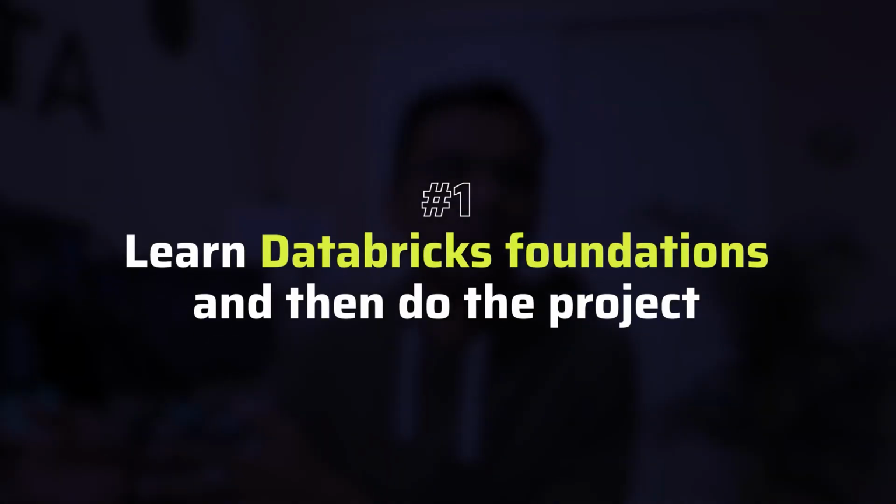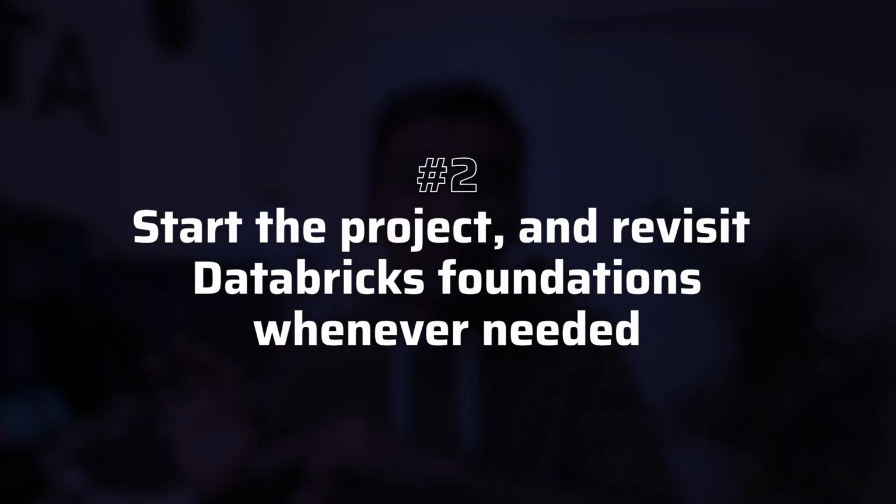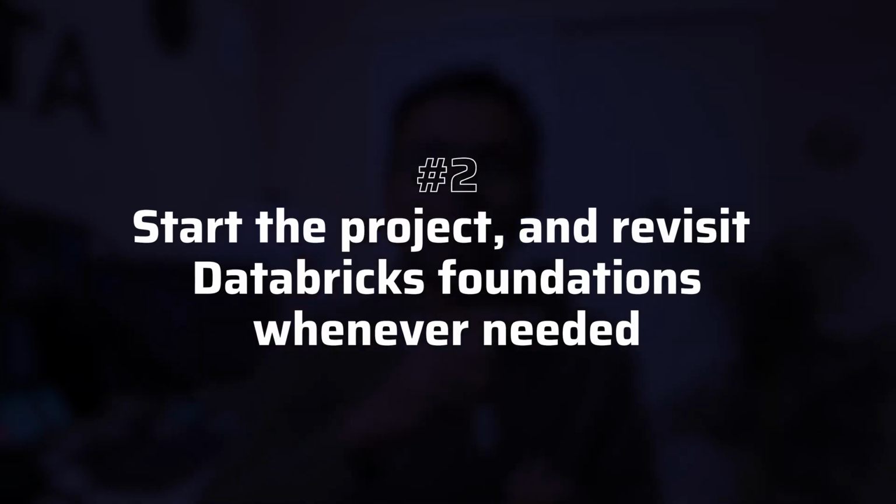Now that you're clear about the problem statement, from this point on, you have 2 possible learning paths. The first one is you continue from here, learn Databricks foundations, and then do the project. This is a linear learning path most suitable for those who don't know much about data engineering. The second one is a non-linear learning path where you go to the project straight away, start building it, and when you want to refer to any foundations, you come back.